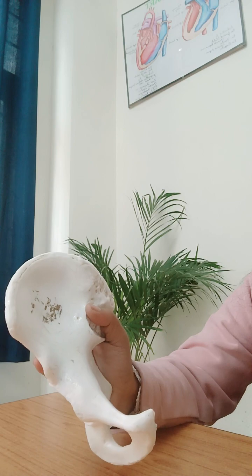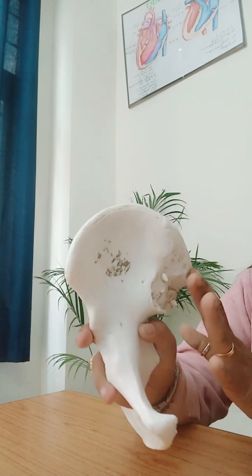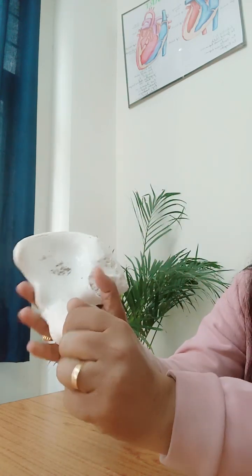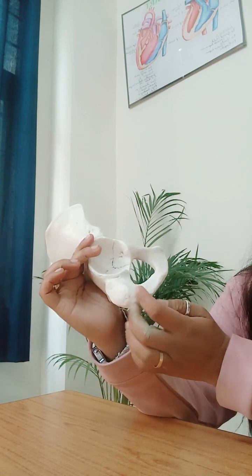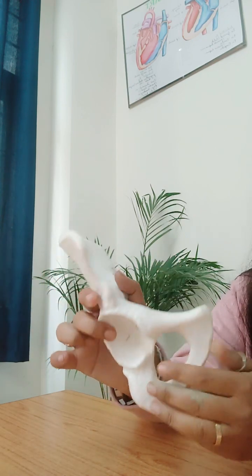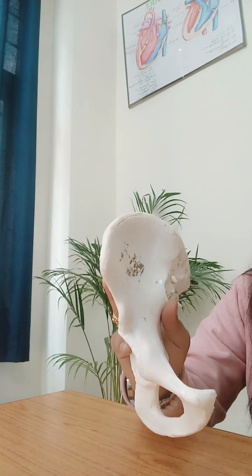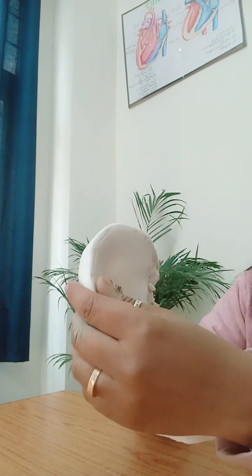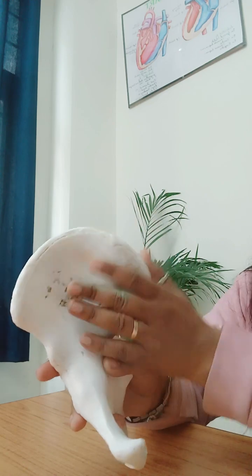Now we can see the bone is divided into three parts: ilium, pubis, that part is called the pubis, and ischium, that part is the ischium. So now let us talk about the ilium. Structurally, the ilium is flat, so it is called a flat bone.